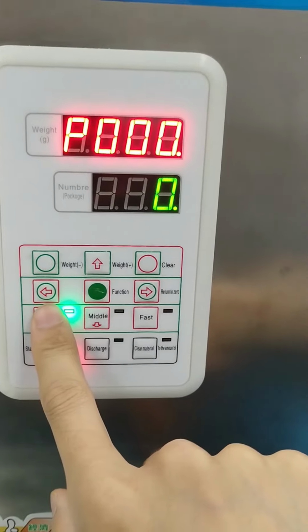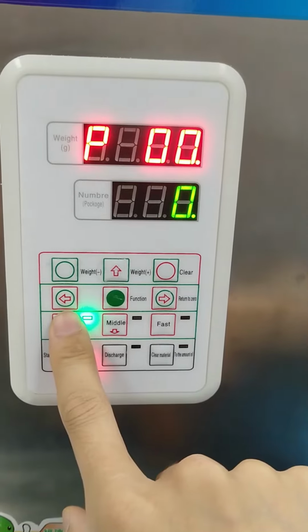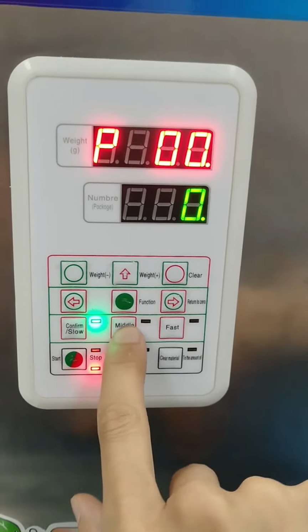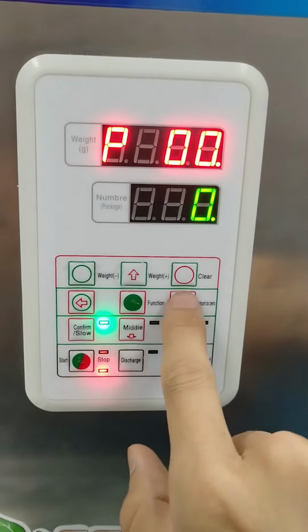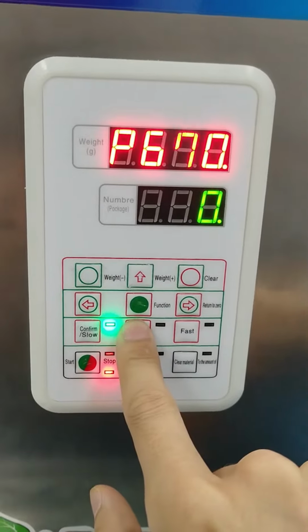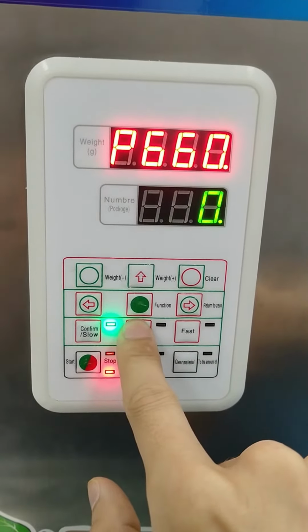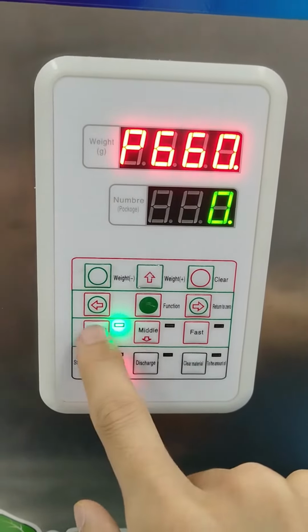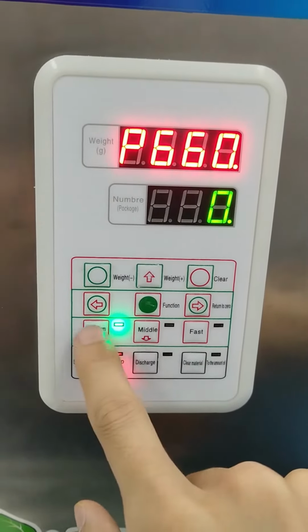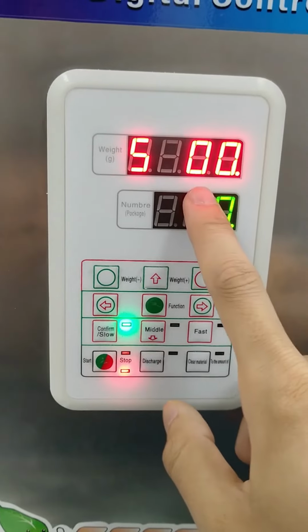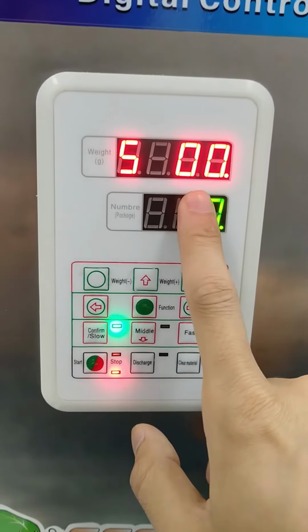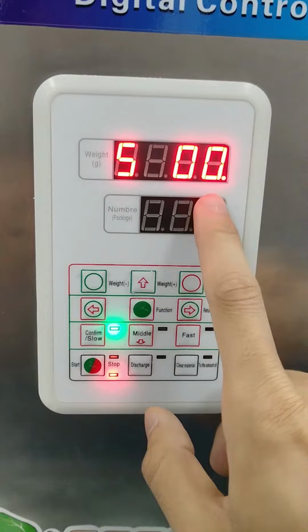And the second code is 660. 6, 6, 0. Okay, confirm. Now you see we're in the settings right now. There are a total of 13 different settings, but today we're just going to cover the settings that are only related to speed.